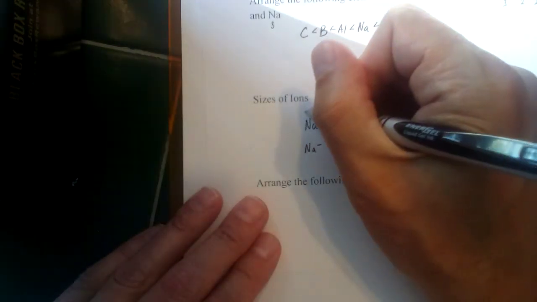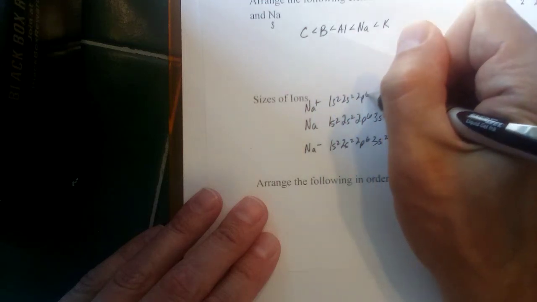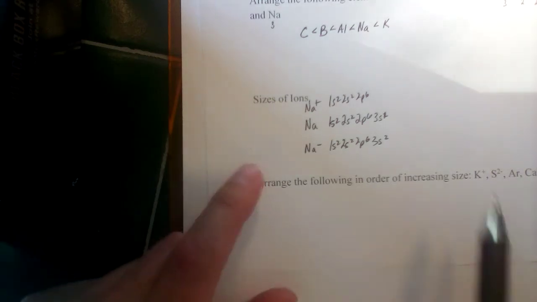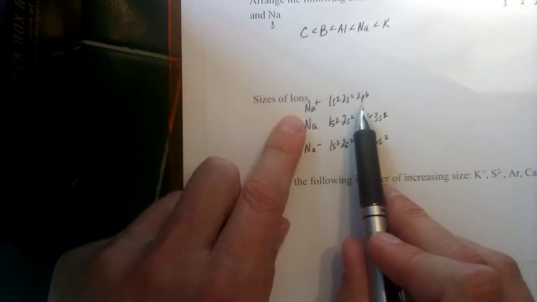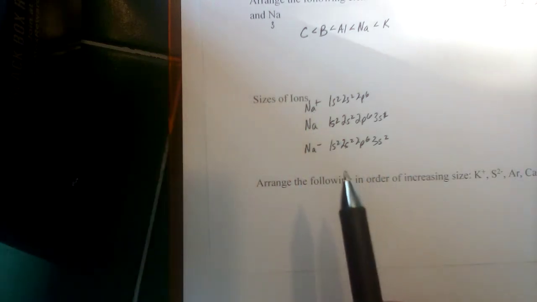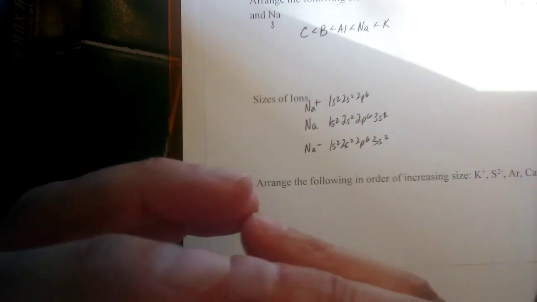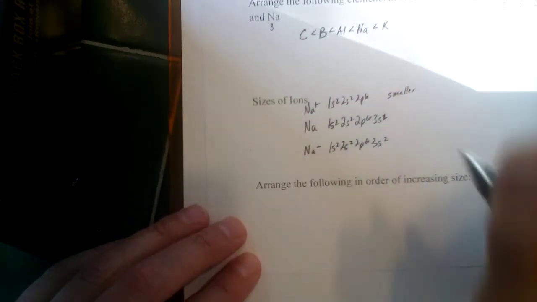And if we made sodium a cation, we're going to take away an electron. So sodium plus would be 1s2, 2s2, 2p6, and that's it. Nothing in the 3s. Now, compared to the neutral atom, if we take away an electron but we don't change the nucleus at all, it's still a sodium nucleus. It's got the same number of protons, the same pull on the electrons. If there are fewer electrons, the nucleus can pull those in tighter because there are fewer electron-electron repulsions as you bring the electrons closer together. So the cation here is going to be smaller than the corresponding neutral sodium.